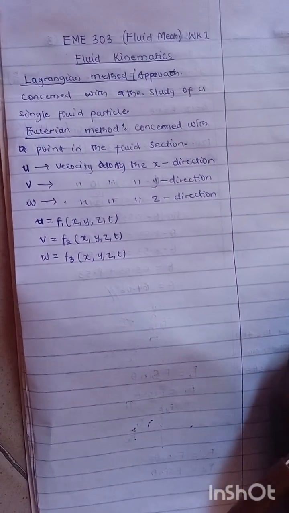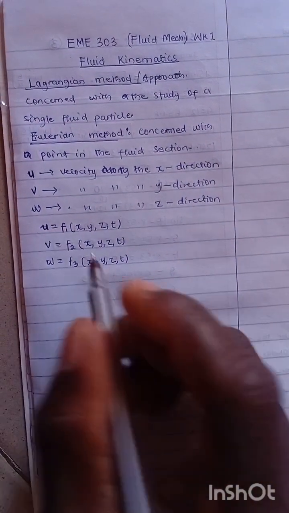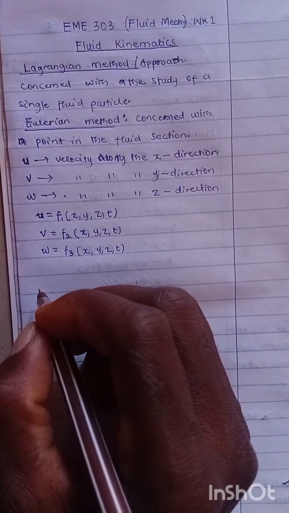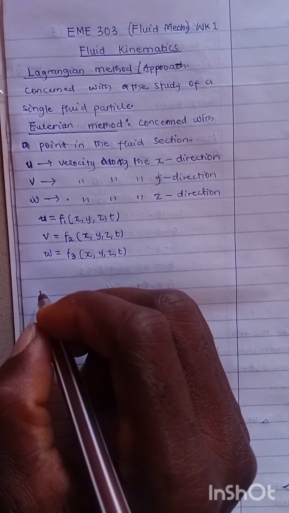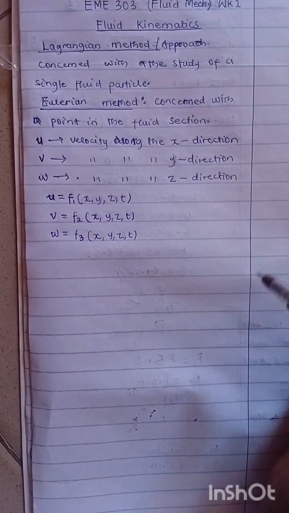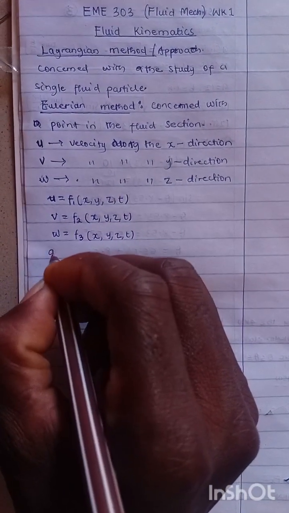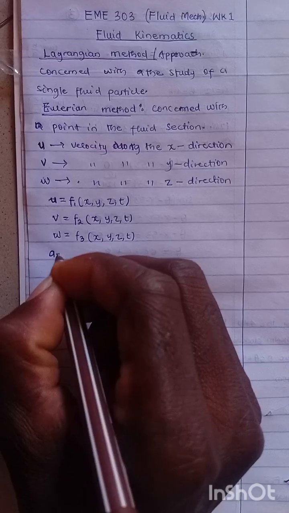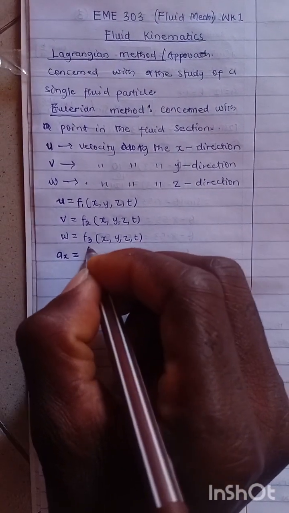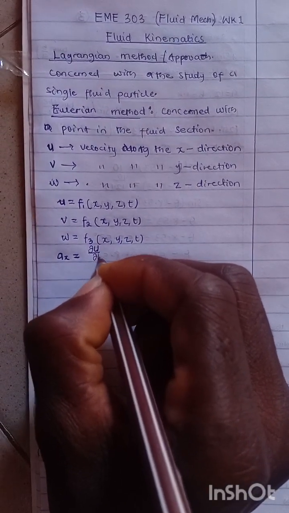How do we get the accelerations now? If you have a velocity in the x direction, definitely you should have an acceleration in the x direction, right? So we'll look for the acceleration in the x direction, the y direction, and the z direction. The acceleration in the x direction is usually denoted as a sub x, and that would be equal to the derivative of the velocity in the x direction with respect to time, right?